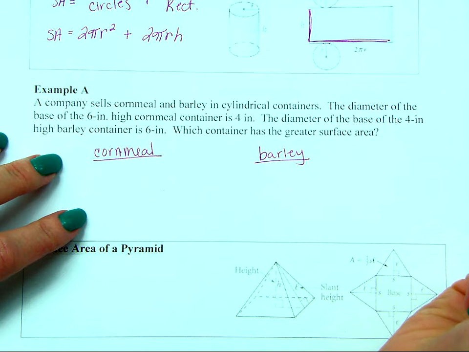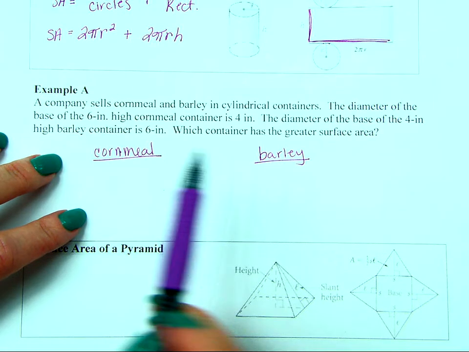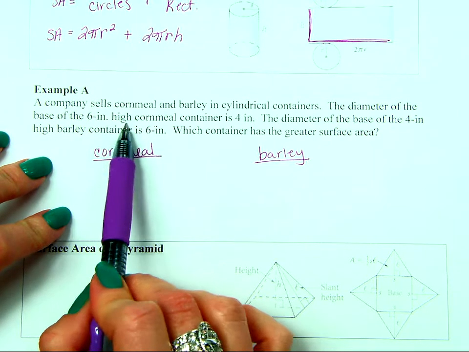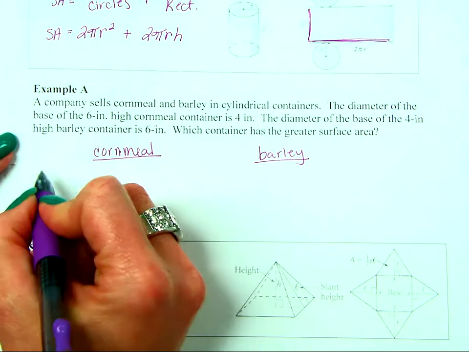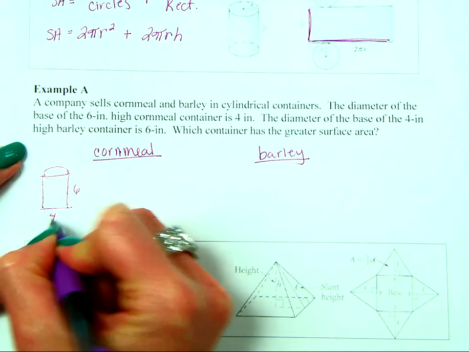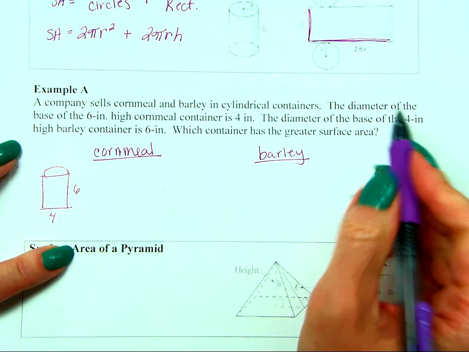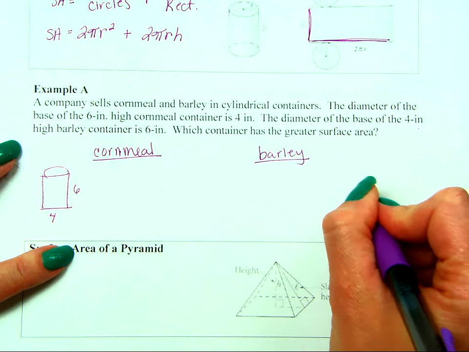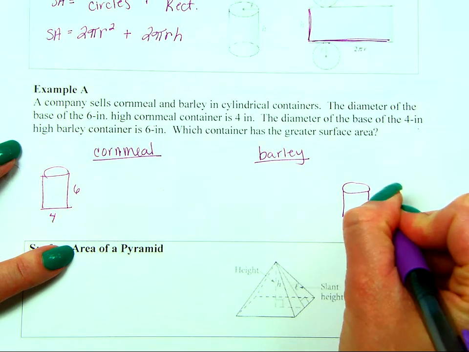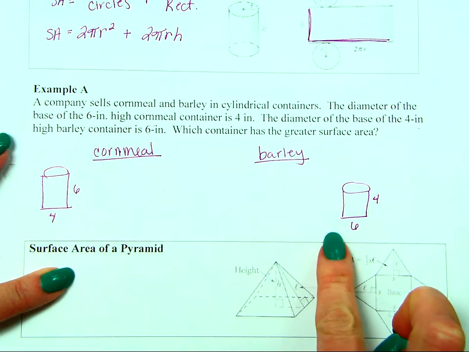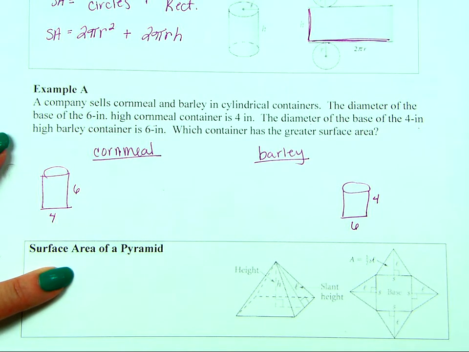Now we are working with the same numbers here. With careful reading, it says the diameter of the base of the 6-inch high cornmeal container is 4. So my cornmeal container is 6 inches high with a diameter of 4. My barley container, the diameter of the base of the 4-inch high barley container, is 6 inches. And so the barley container is a little bit shorter with a bigger diameter. This one's a little taller, skinnier. This one's a little shorter, fatter. I'm wondering about the surface area. So we just simply need to plug in our numbers and do some calculating.